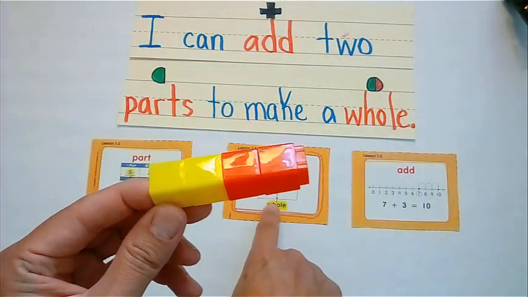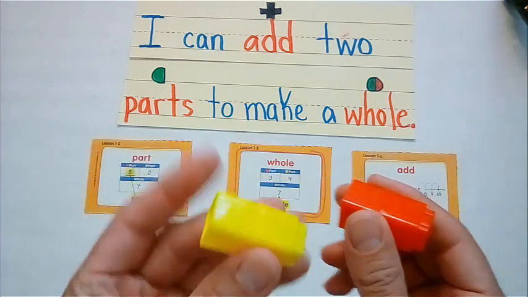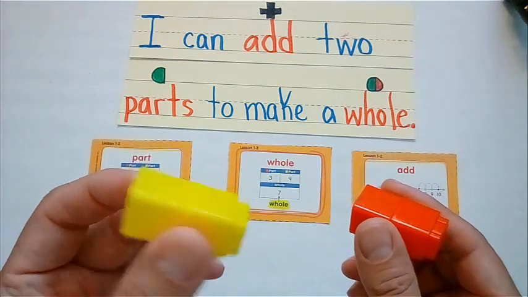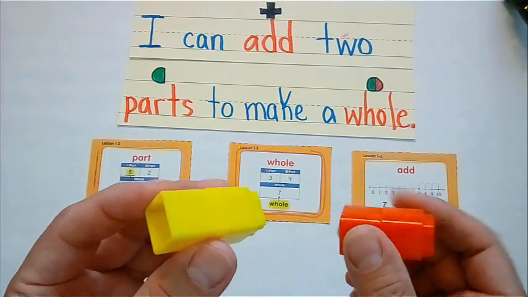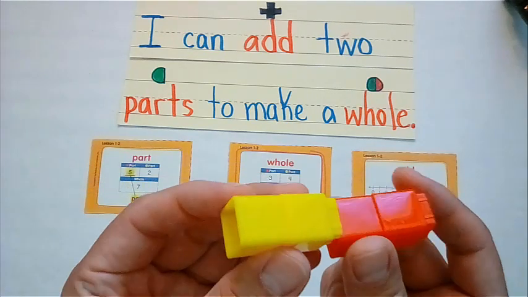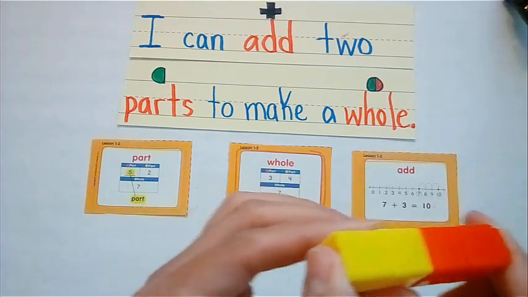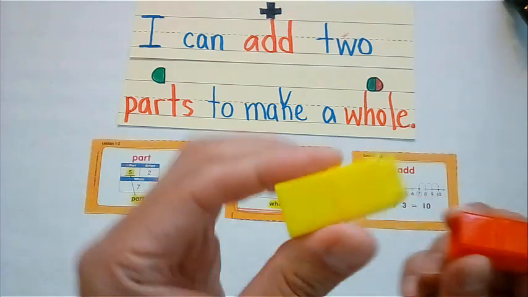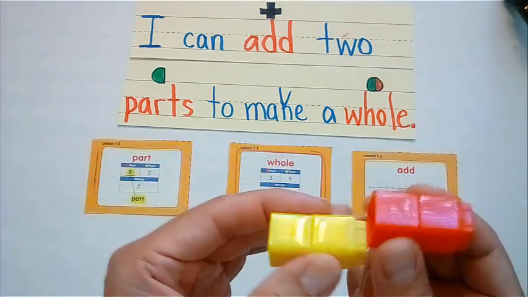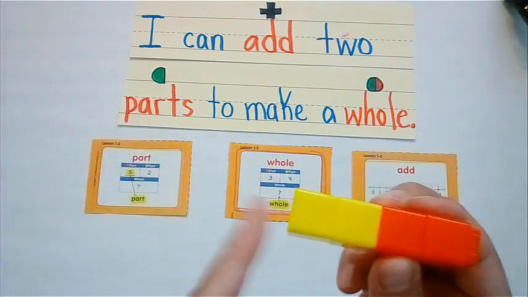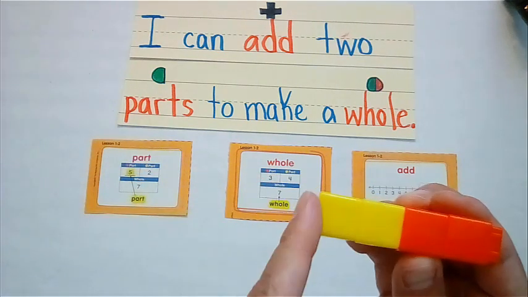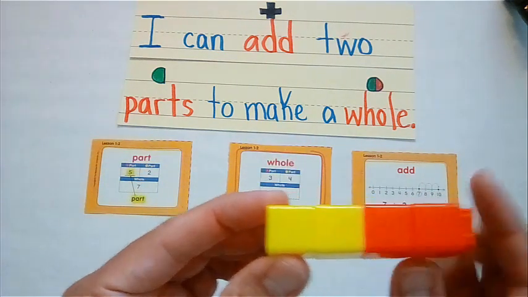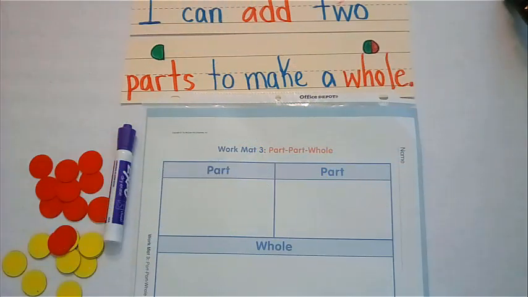Whole. You are right. So I took two blocks right here and I added two more blocks and it made a whole. So that is what part, whole means. And that to add it is when you're putting it together. We are going to add two parts to make a whole.